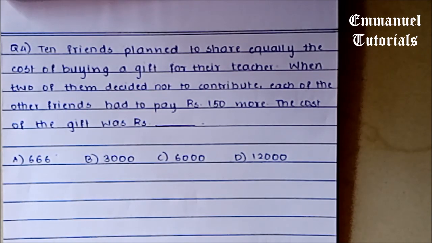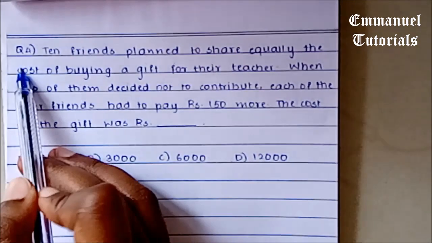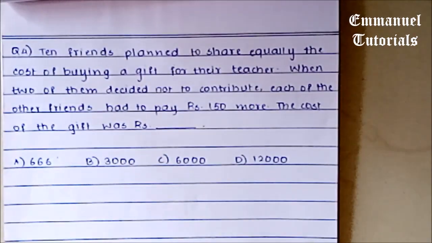In this video, we'll be looking at another question that was asked in the GATE CS paper. It's an aptitude question, which in the paper was question number 4. So we'll look at the question.